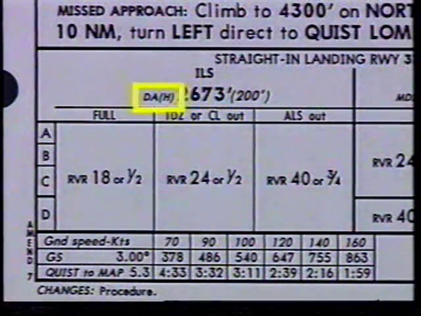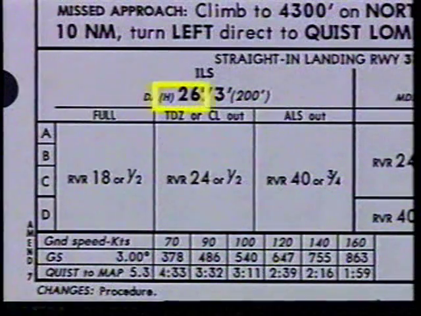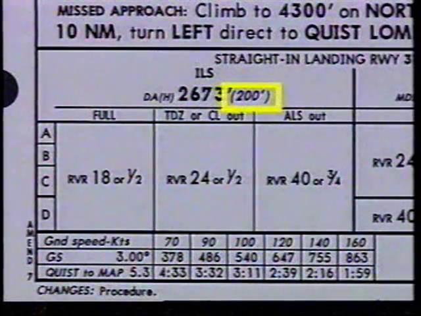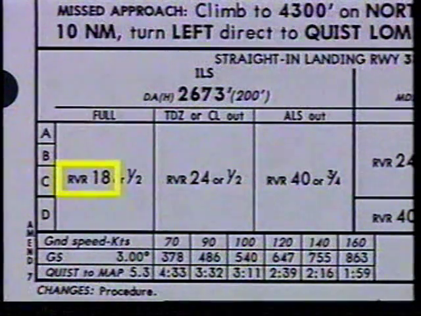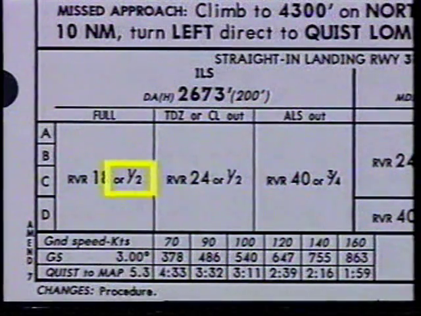Notice that these figures are labeled DA parentheses H. The DA, or decision altitude, is the MSL altitude where you must make your decision to execute a missed approach or to continue the approach. The DH, or decision height, is shown within the parentheses. For the full ILS, you must also have a touchdown runway visual range of 1,800 feet, or if RVR is not reported, a visibility of 1/2 statute mile.